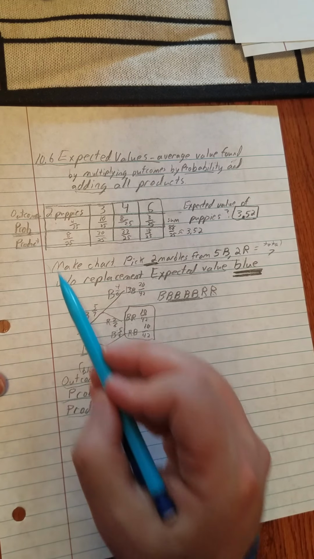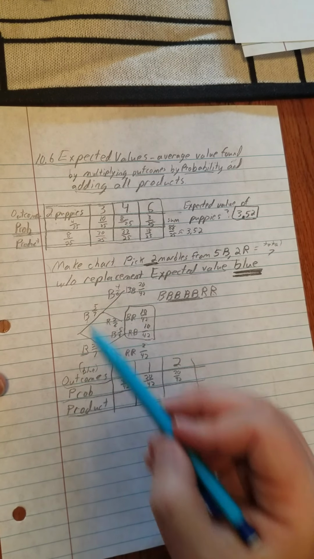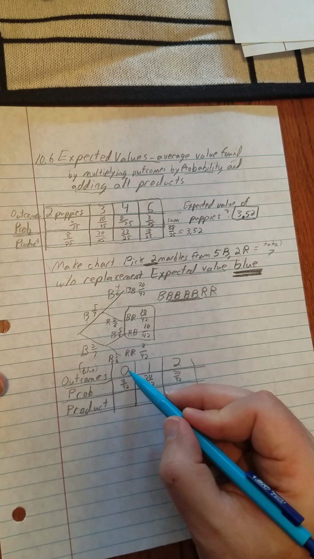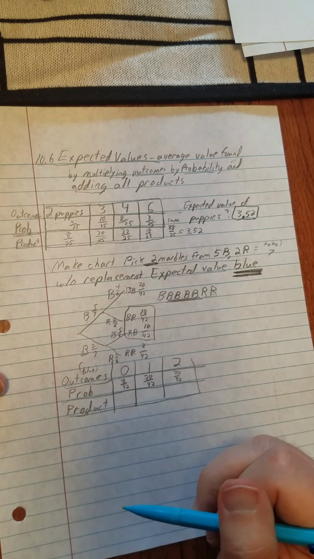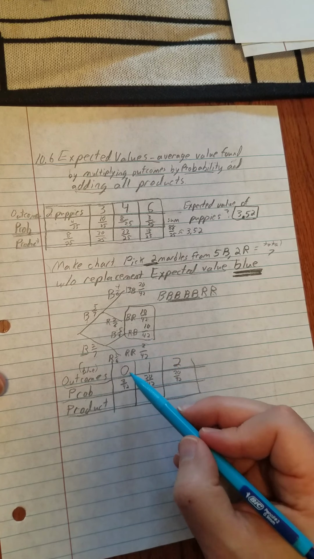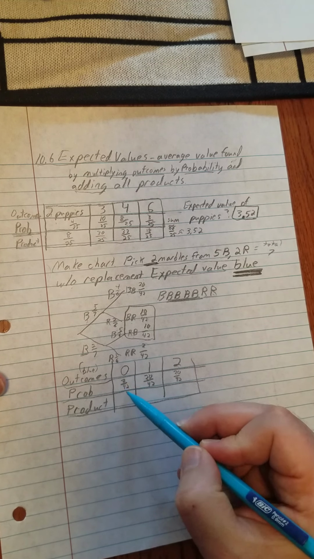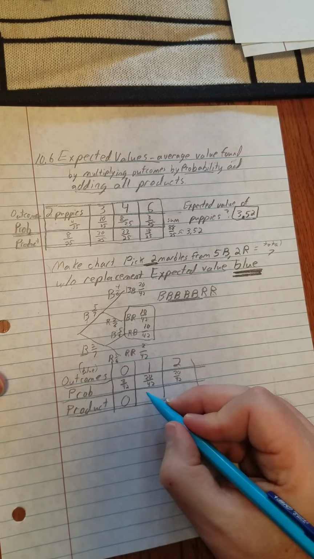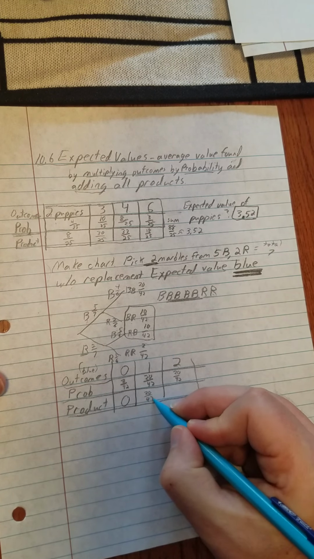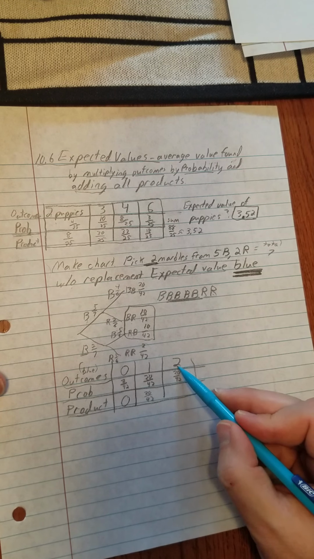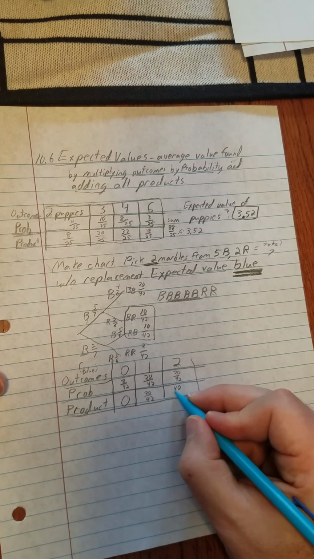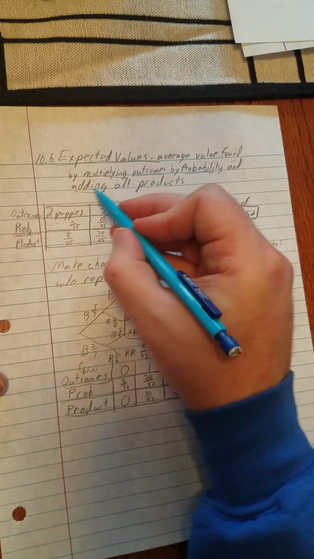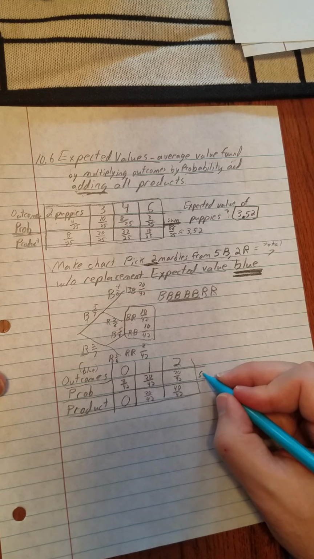Now we multiply. That's what product means. We're going to multiply those. And if you remember the nice little shortcut, you can just multiply the big number times the top number. And again, you probably don't even need a calculator for this. 0 times anything is going to be 0. 1 times 20 is 20 over 42. And over here you got 2 times 20, which is 40 over 42. Now if you remember, what we have to do is we have to add all those together.